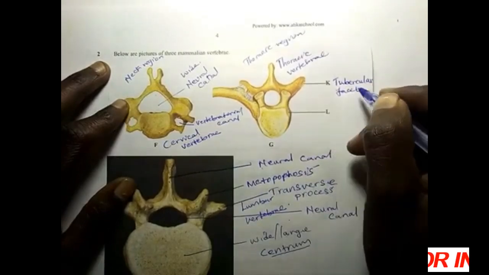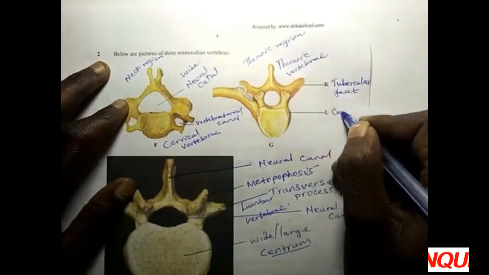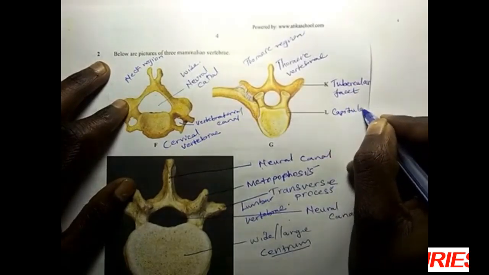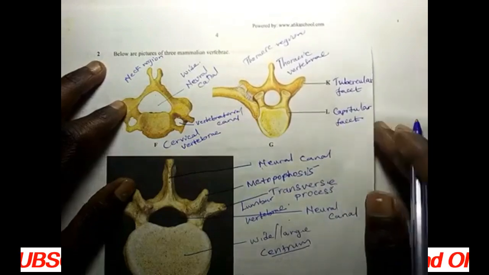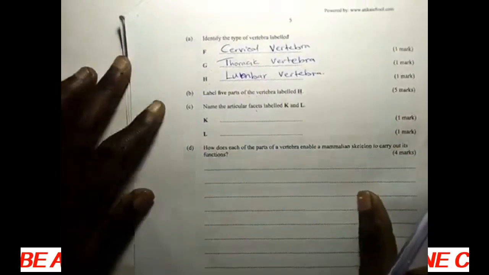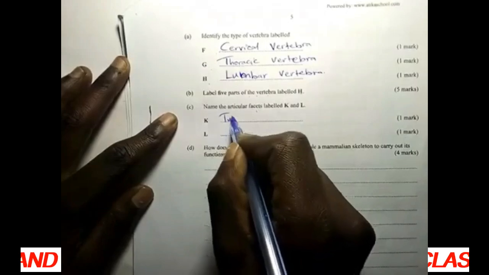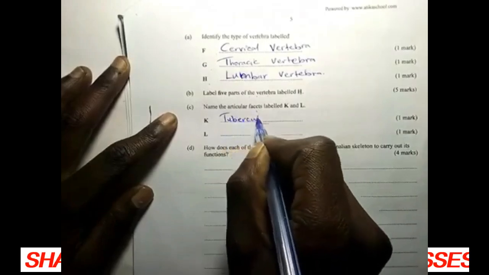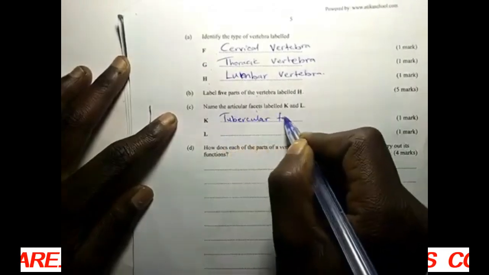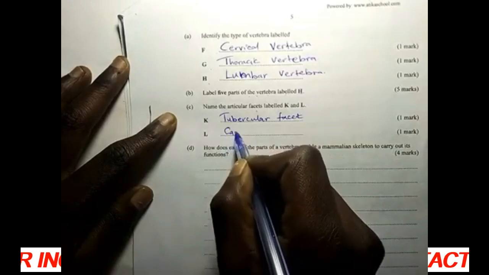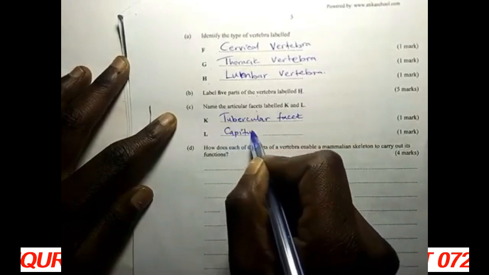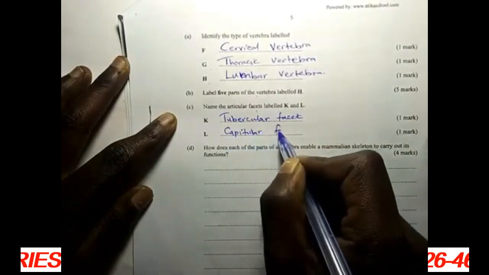After you have identified, now you name in your question. This is tubercular facet, and this is capitular facet.